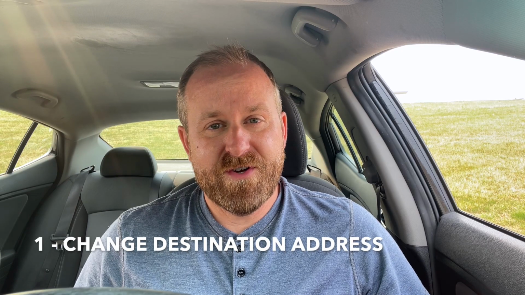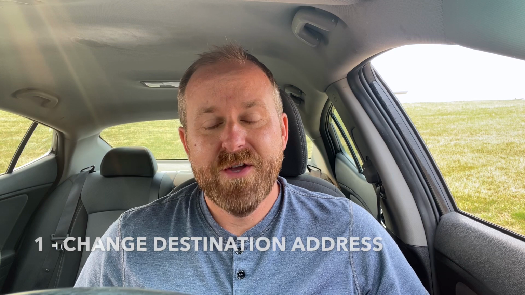Alright, so the first feature, say you've picked up your passenger, you've first confirmed that it is the correct passenger, then you confirm their destination address. For some reason, maybe they mixed up the addresses, maybe they put in their work address when they wanted their home address, or vice versa. How do you change that address?